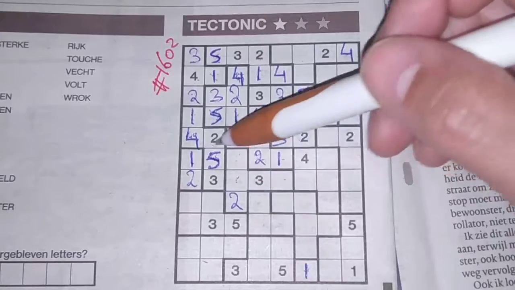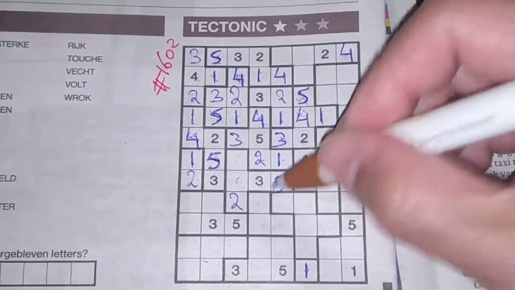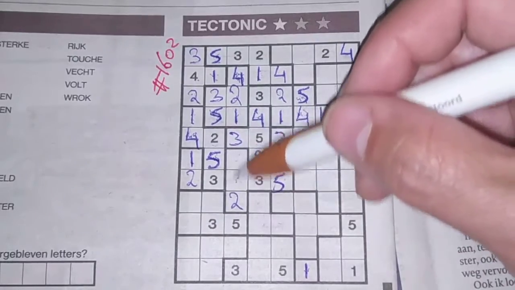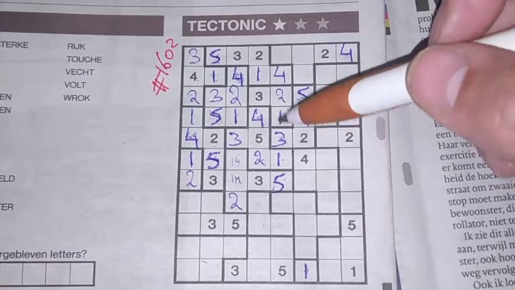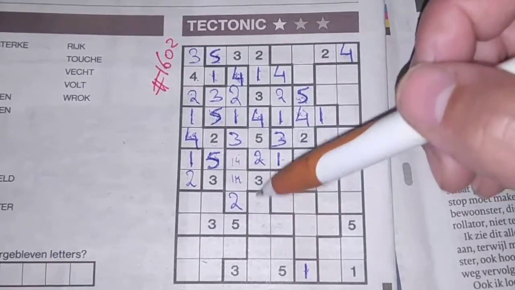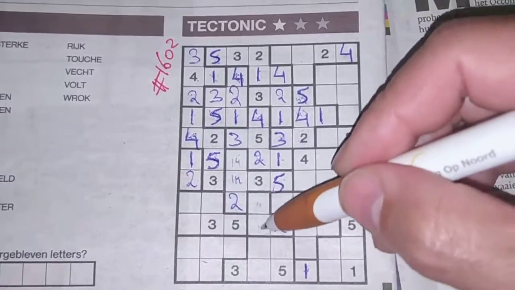These 2 boxes cannot be a 5. So 1 box left for the 5 should be there. 2 boxes left, the 1 and the 4. Let me mark them. Triple box. These two boxes cannot be a 2, so 1 box left for the 2 should be there. The 1 and the 3 are left.